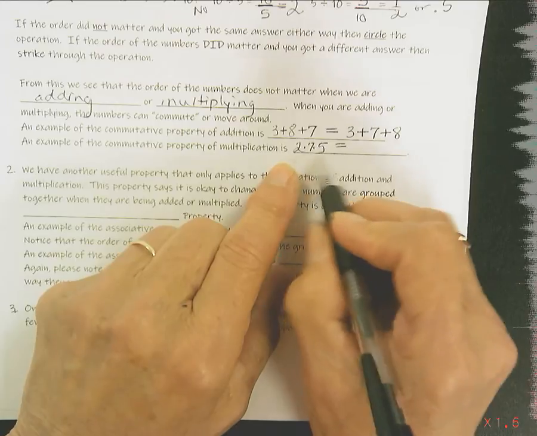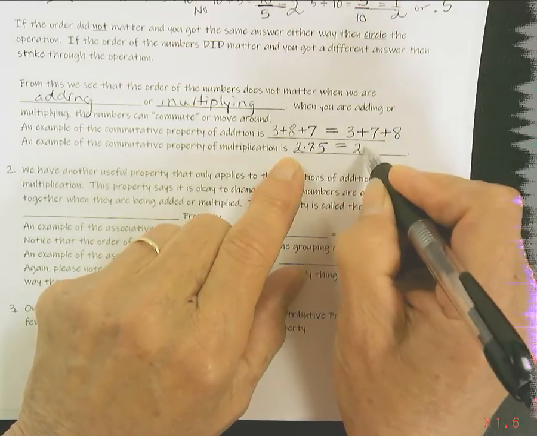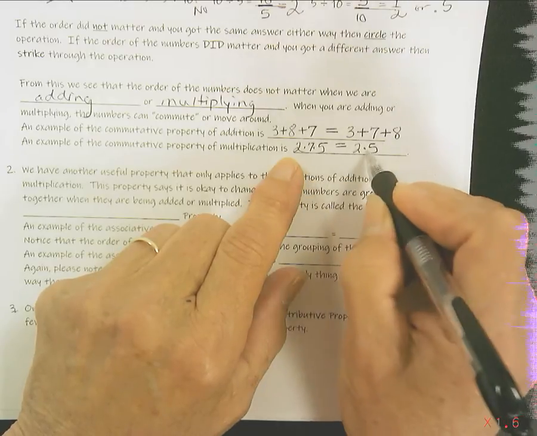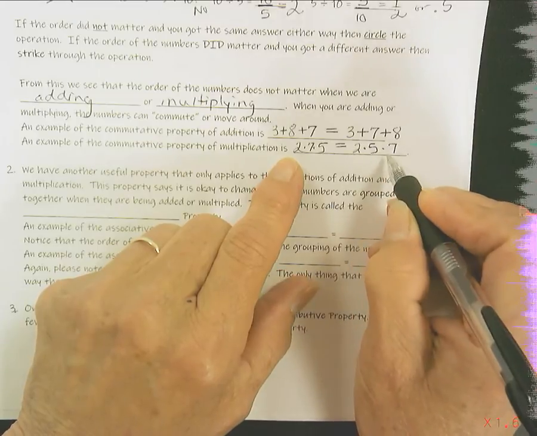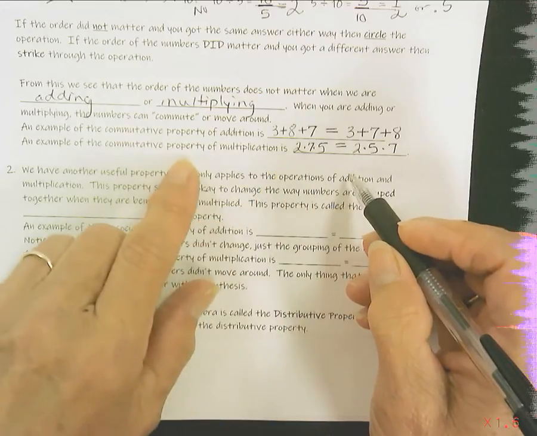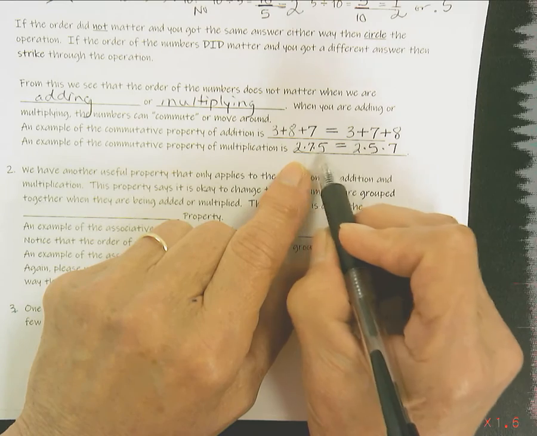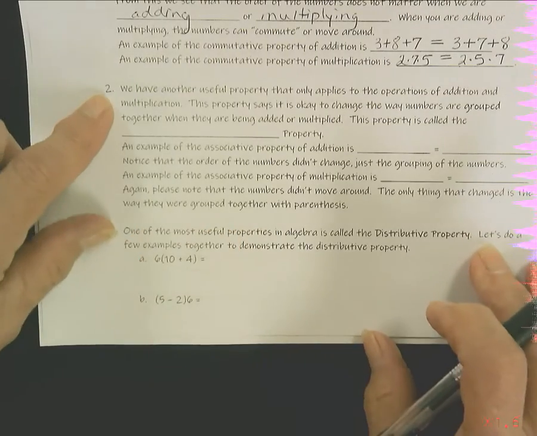I know 2 times 5 gives me 10. That's pretty easy. So I'm going to move the 5 up here and do 2 times 5, which is 10. And then 10 times 7 is easy. That gives me 70. So it's the commutative property of multiplication that lets me change the order of the 7 and 5 and do it this way. So that's the commutative property.